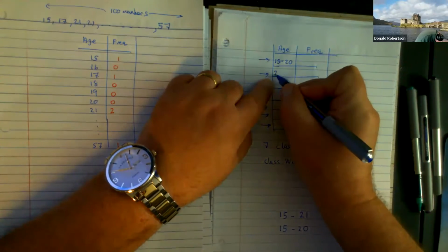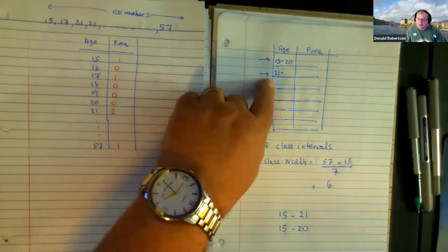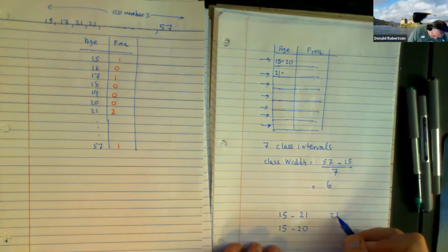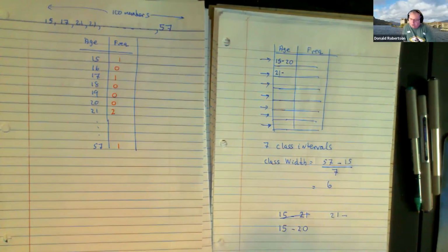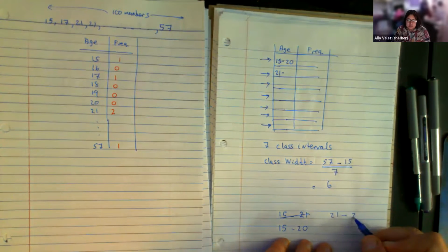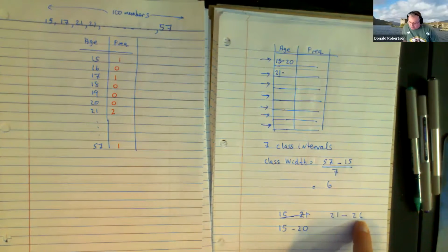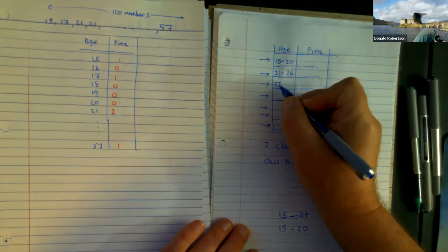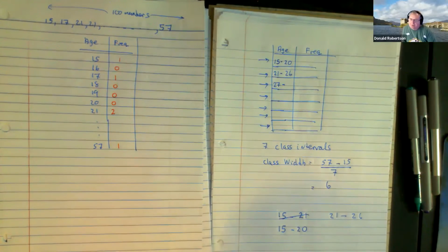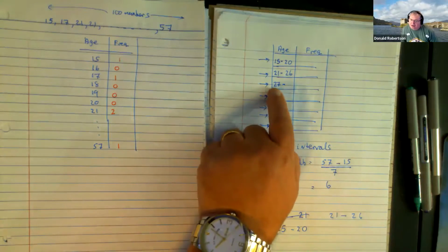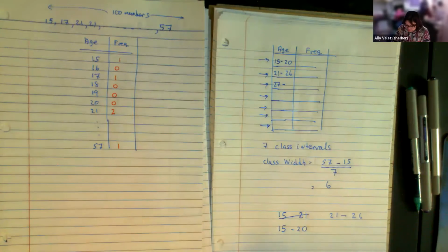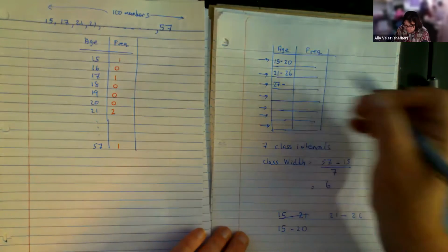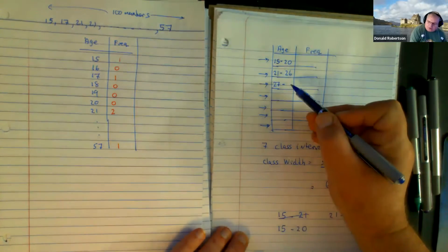You then start with the next number, 21. What would my next group be? 21 to what? 26. And if you count them with your fingers, that works. The next group starts at 27. Where will it finish? There is a pattern if you look at the columns. Where would it finish? 33. Let's check it. Is it 33 or 32?